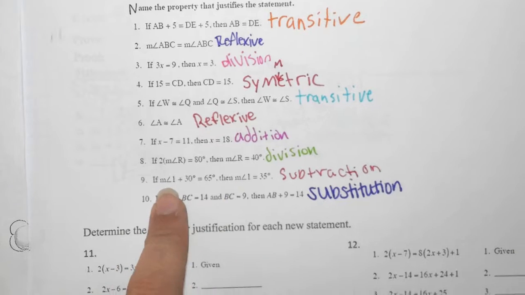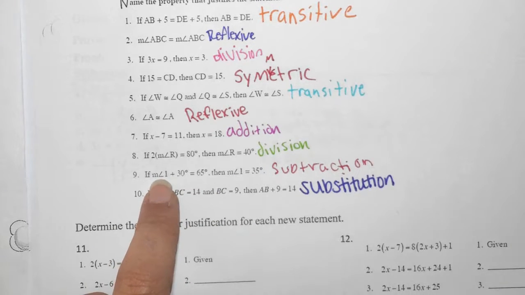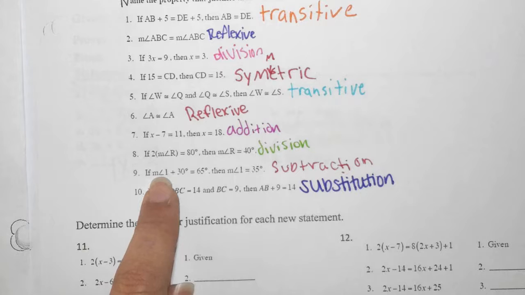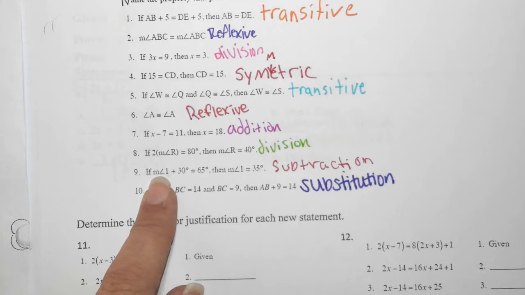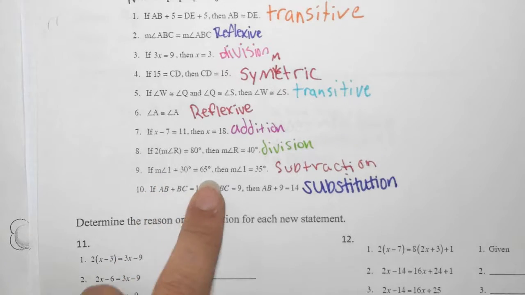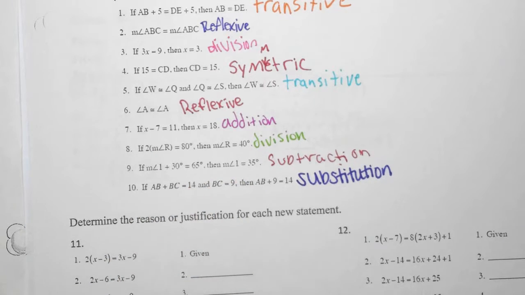Fantastic. Y'all know that M means measure. If you need to make yourself a little note somewhere in your book that the M means measure, make yourself a note. Alright, 9 is subtraction, and 10 is substitution.